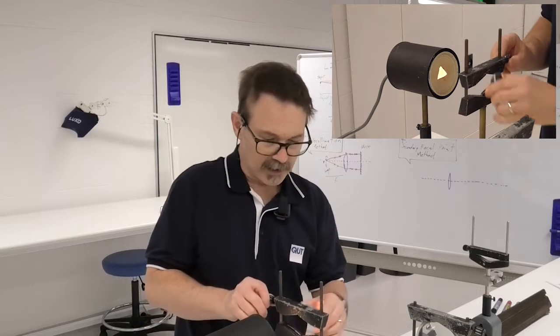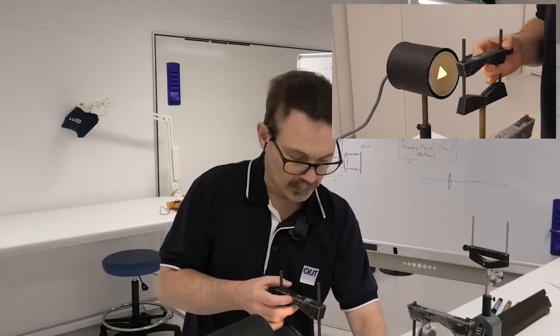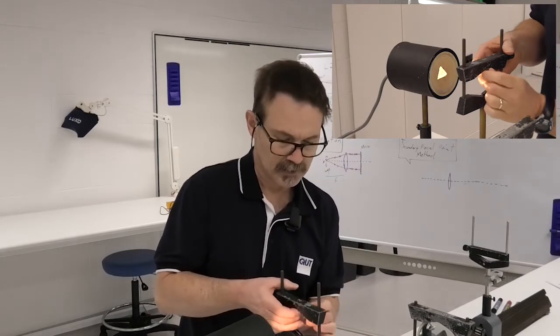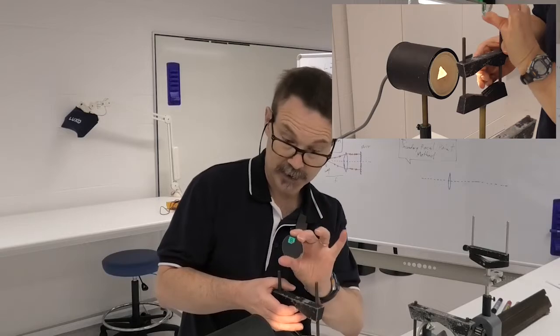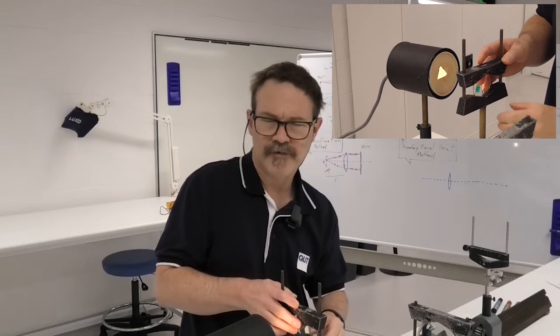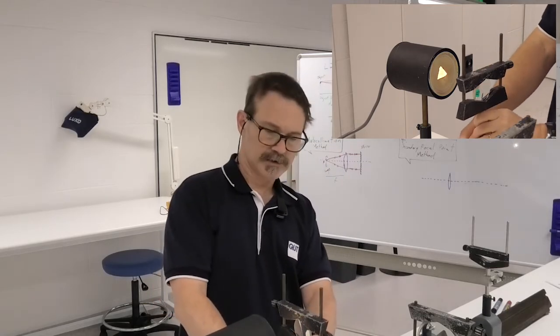Then you would swap over to lens B. And also just have a glance at lens B. Have a glance at your rough measurement from the distant object method and see if your answer agrees with that.